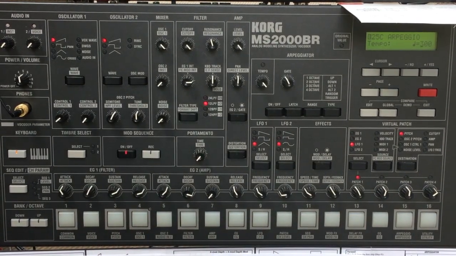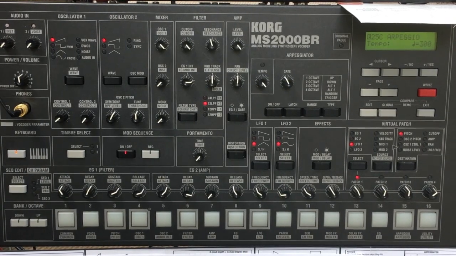So you can see that I'm transposing as I play different keys, which makes the mod sequencer a relative control. Not all sequencers work that way, but many of them do. Now I'm going to talk about using the mod sequencer with the arpeggiator.